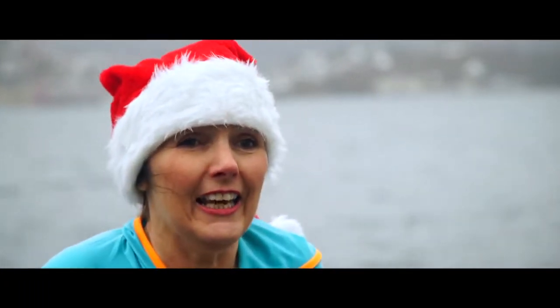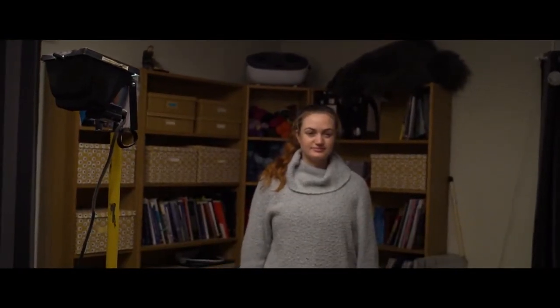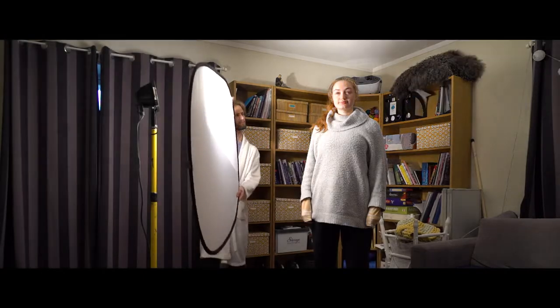Here are some examples of soft light. Overcast. Taking a hard light and bouncing it off a big white reflective surface. It can be a wall, it can be a reflector. You can also shine through some sort of diffusion.